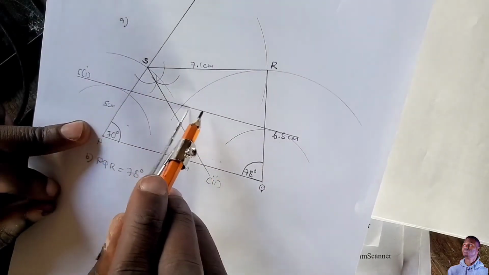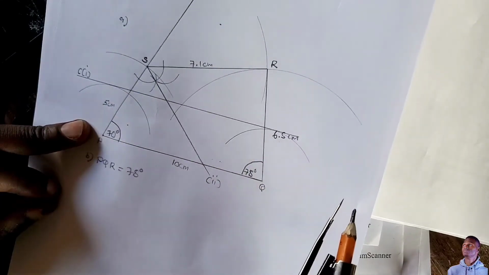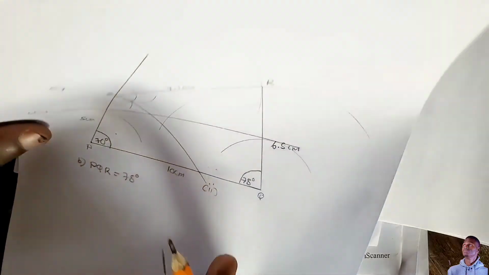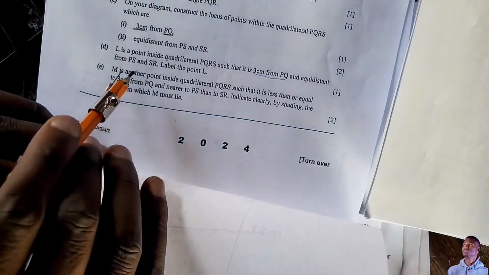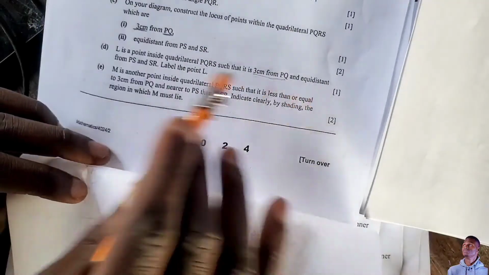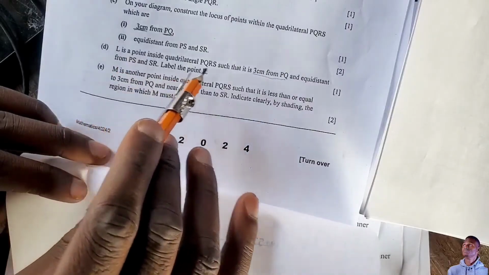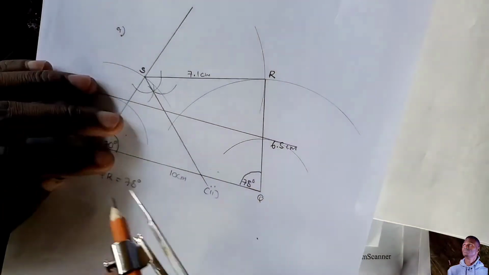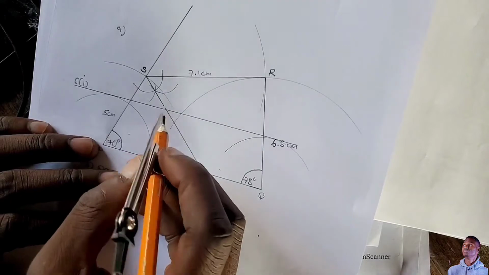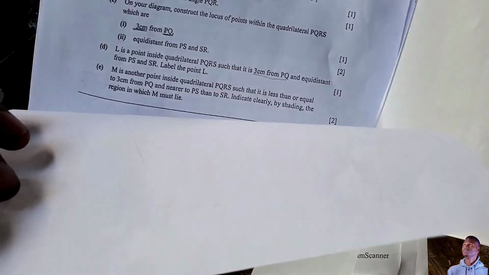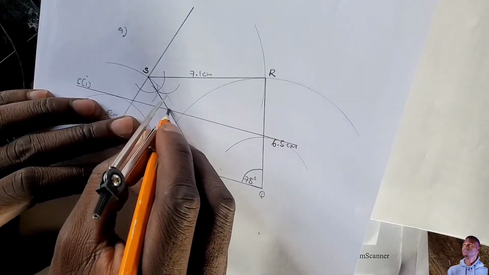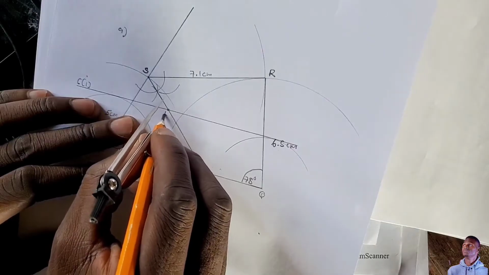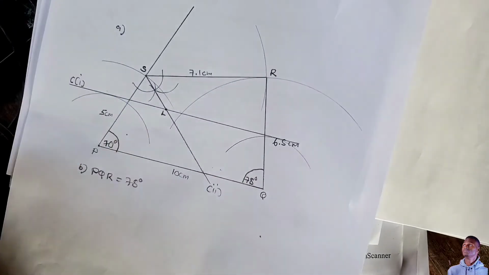Now we don't know, maybe here. So another information will help us understand: and equidistant from PS and SR, label point L. Which line is equidistant? This one. Label point L. It's here. So you can just see it labeled like this.